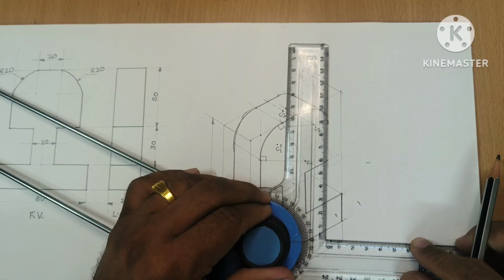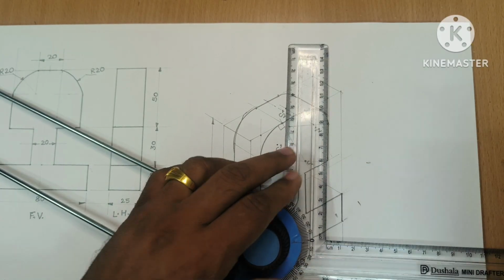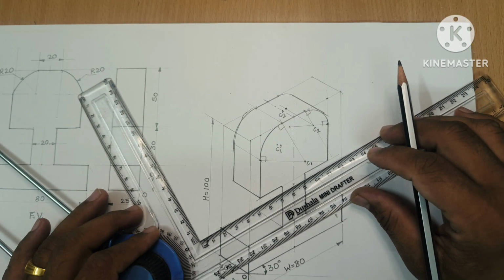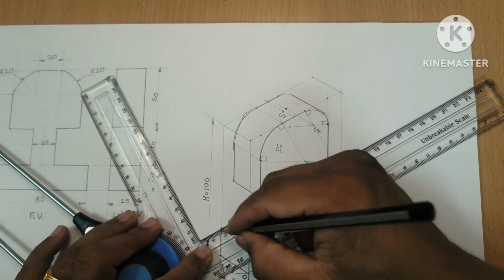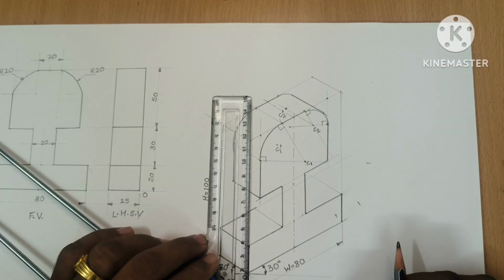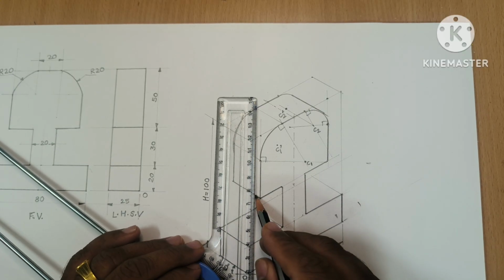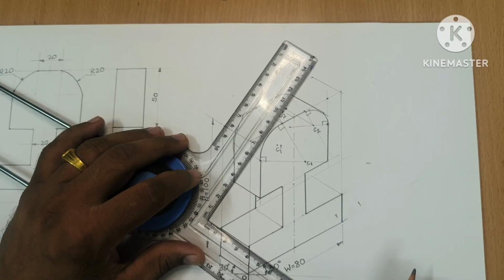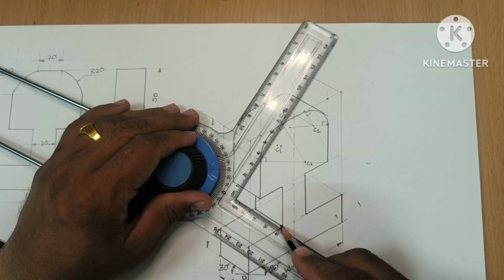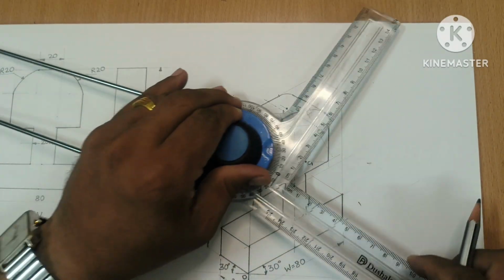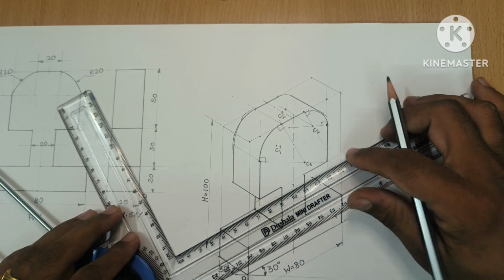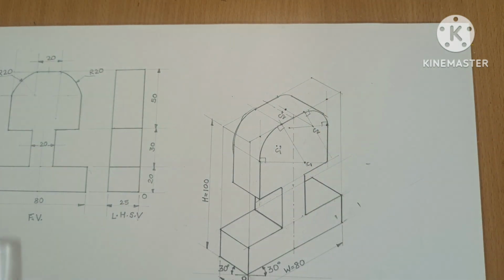Join the line, this one. Now let us complete this one. This two line, then vertical line, then this 25 millimeter depth. Now this will be the dark line and this will be the dark line.